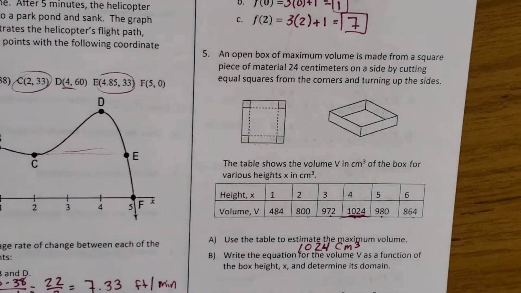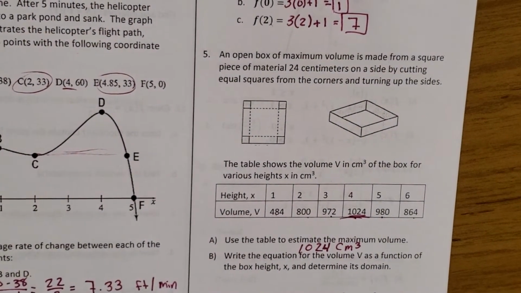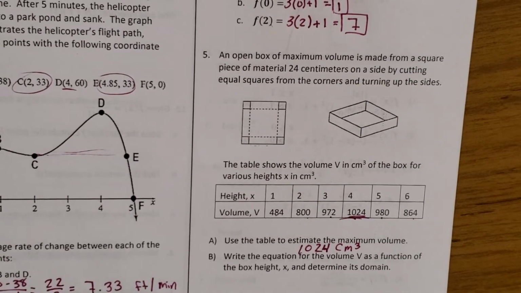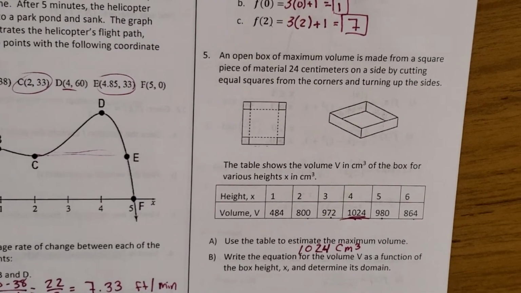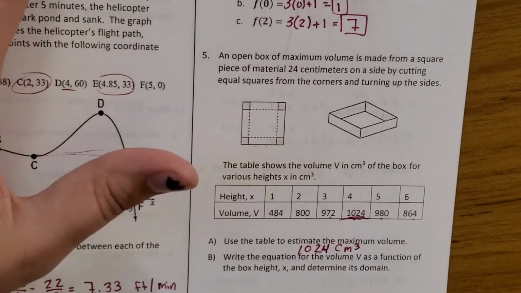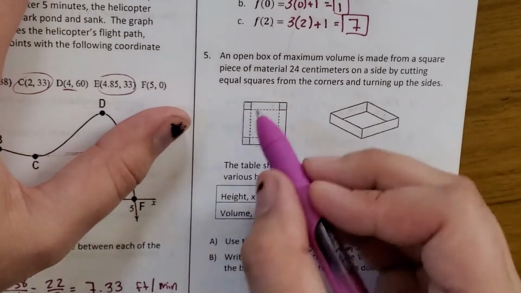So the maximum value is that 1024. The question says, what is the volume in terms of an equation? And then could we determine a domain for it? And we can do that. Think about this box here.